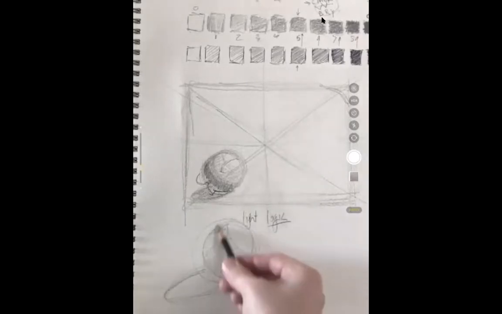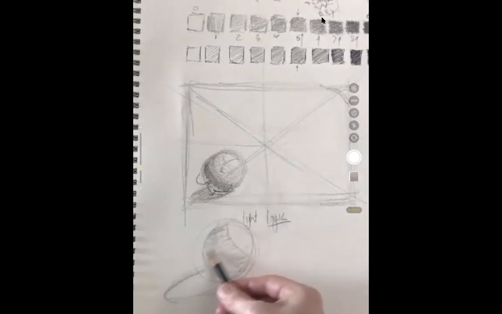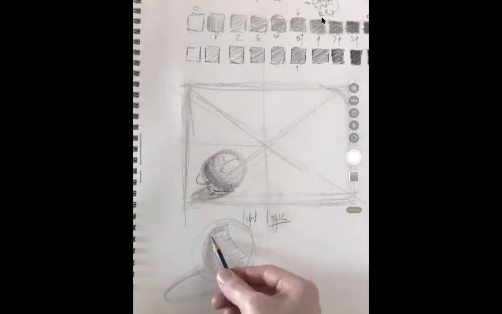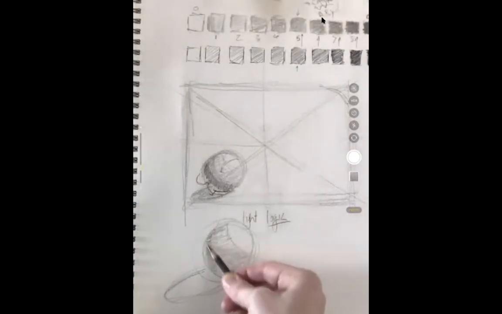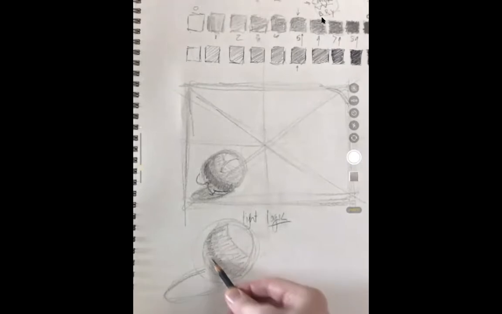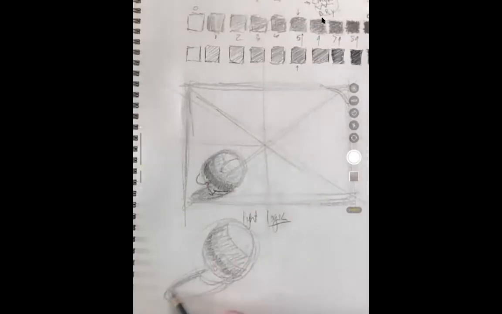And then we have our midtones. Again, we're not going to take it to the edge here. And then we have our shadow, with the darkest part of our shadow being the core of the shadow. And then we have a little bit of darkness again, and then the reflected light. And then here we have reflected light. And then we have cast shadow.